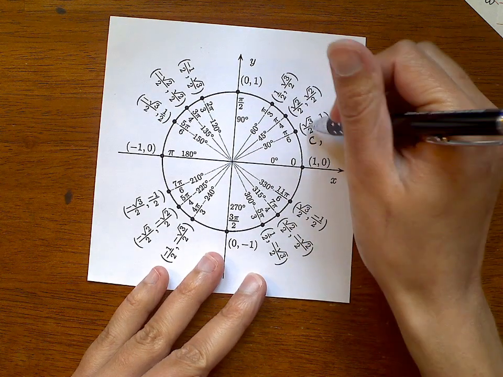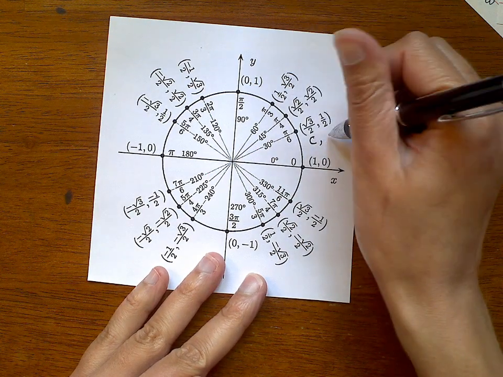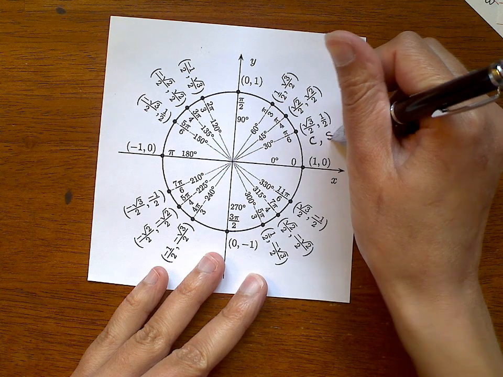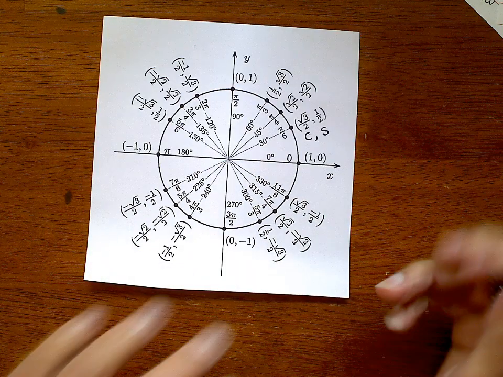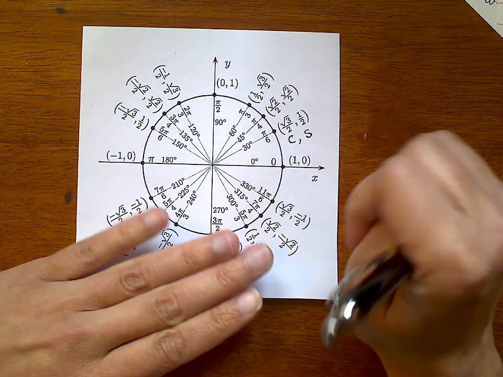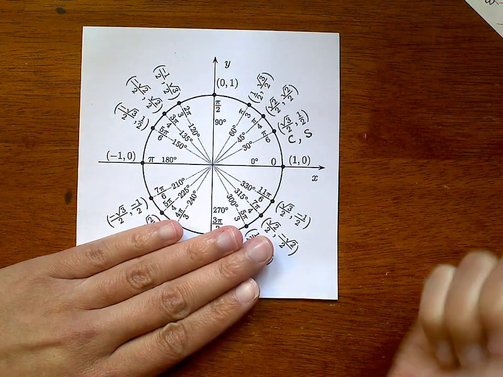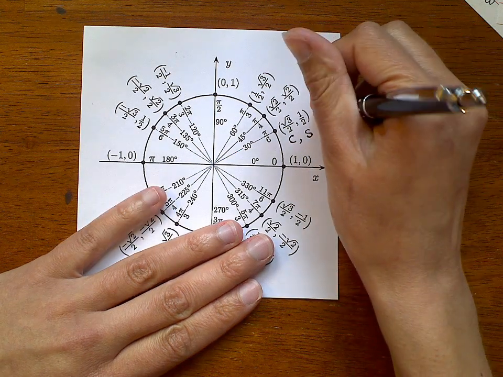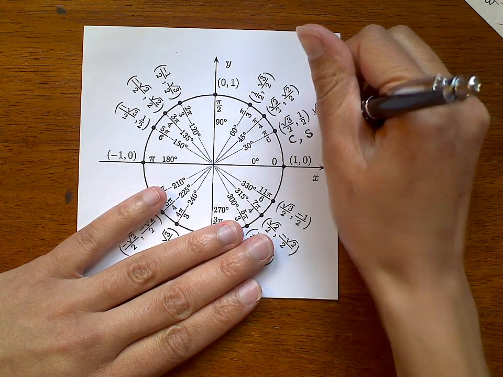So anyway, cosine is always x, sine is always y, and then what might be smart is to add on your tangent values. Tangent is interesting because root 3 over 3 is the smallest number, and this is the smallest sloping line.